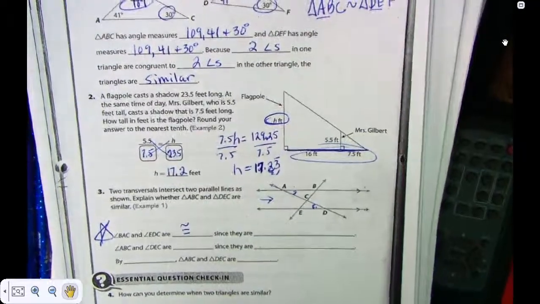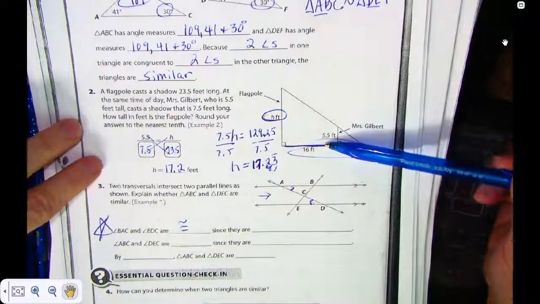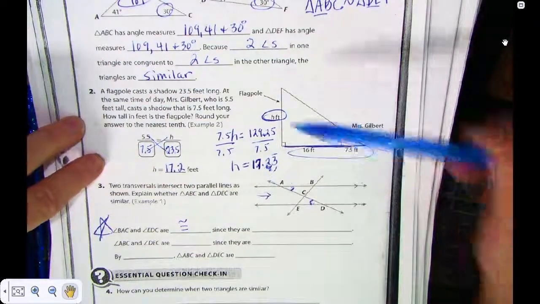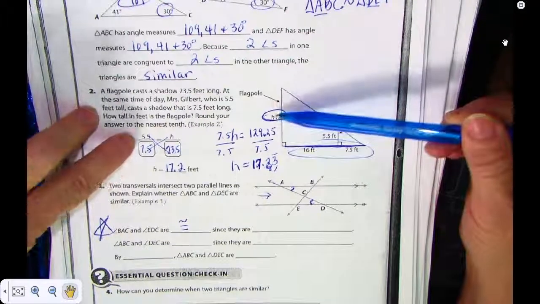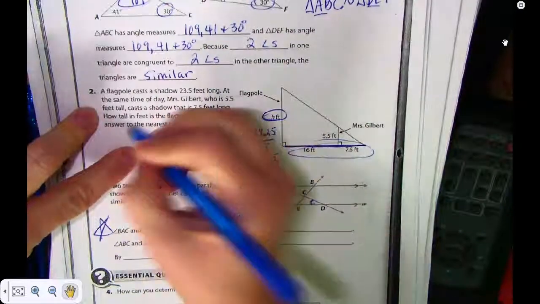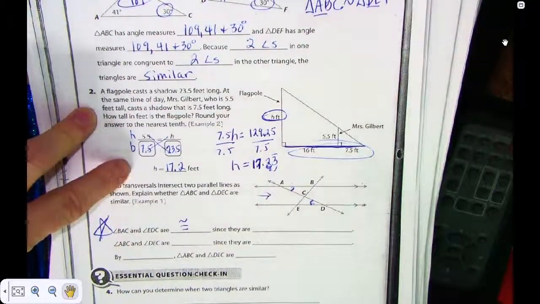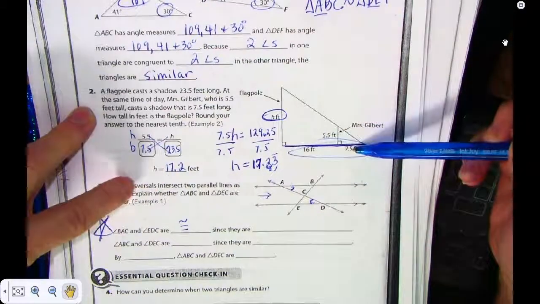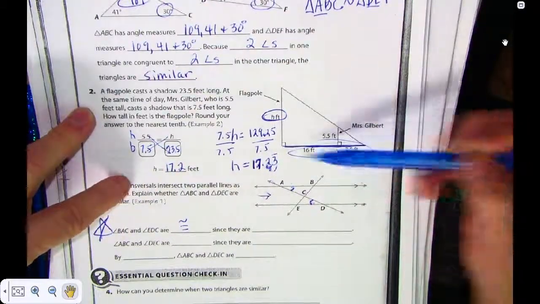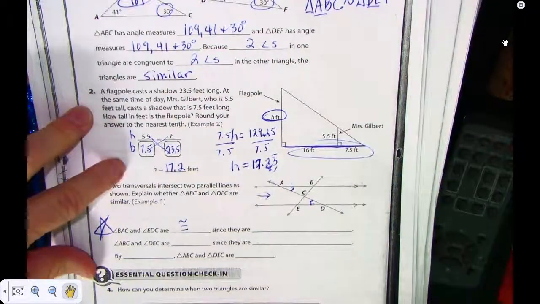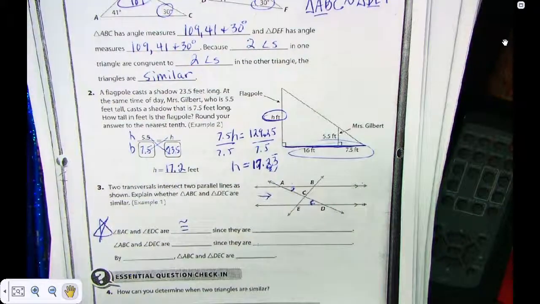Then number 2, we learned how to set up a proportion when you have two similar triangles. We did 5.5 over 7.5. That was the height over the base of the little triangle, and then the height over the base of the bigger triangle. Remember, we had to add those together or look in our problem. Then the crisscross. Some people have not remembered that this morning.